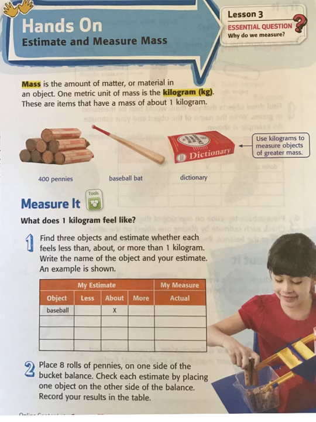Okay, and one of the ways that we're going to measure today is the kilogram. So let's look at a few of the examples that they've given us. They've given us 400 pennies, and they're telling us that these items have a mass of about 1 kilogram. So we have 400 pennies, a baseball bat, and a dictionary. In order to understand what a kilogram is, we sort of need to feel, or at least in today's video, see what a kilogram is.